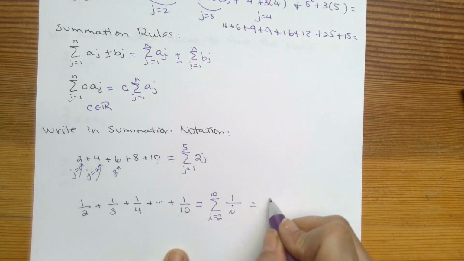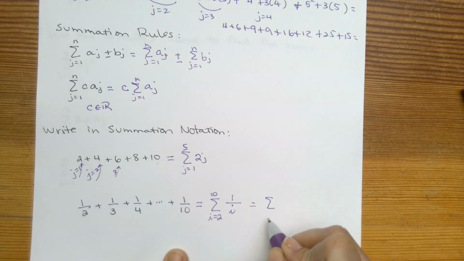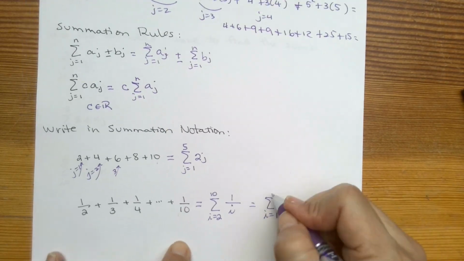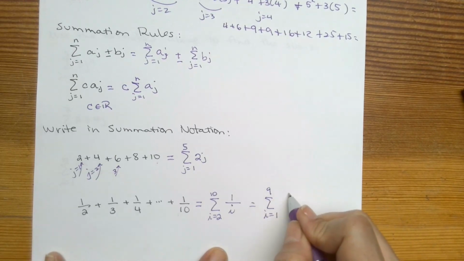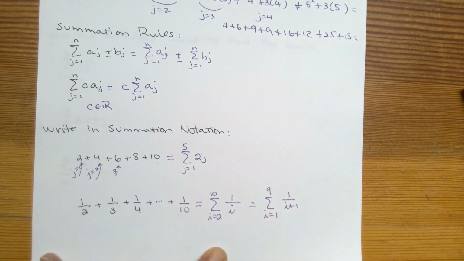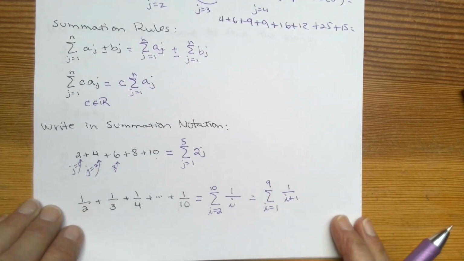Exactly. So the other way you could have done that then is start at 1. Sorry, go to 9, and then your term would be 1 over i plus 1. That would work as well. Okay, so just some basics on doing summation notation.